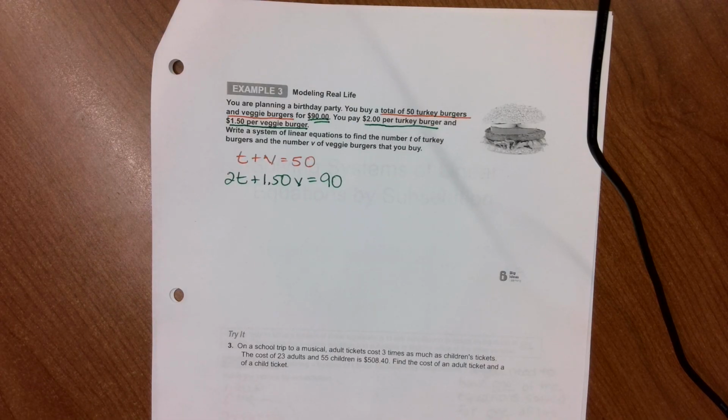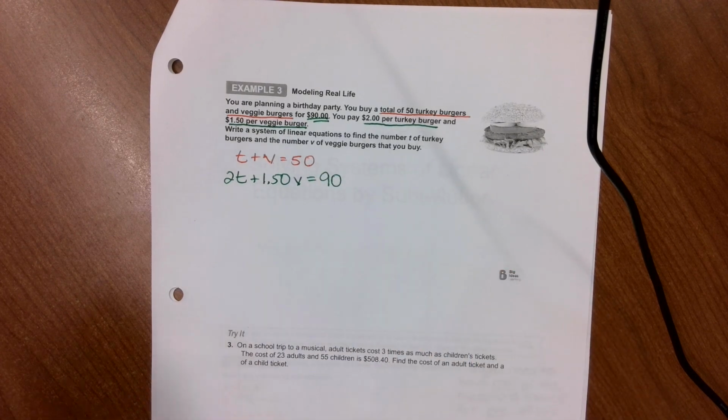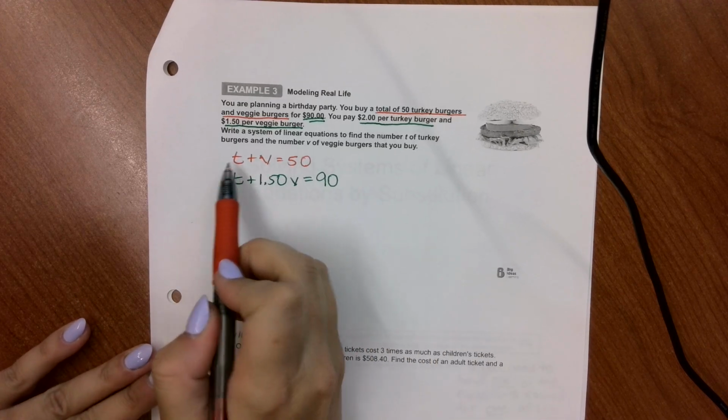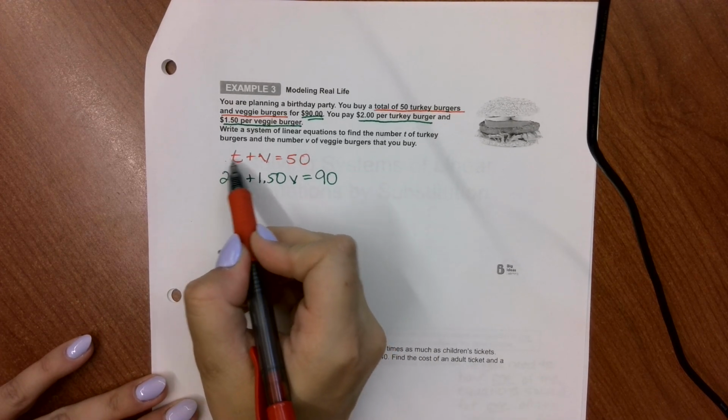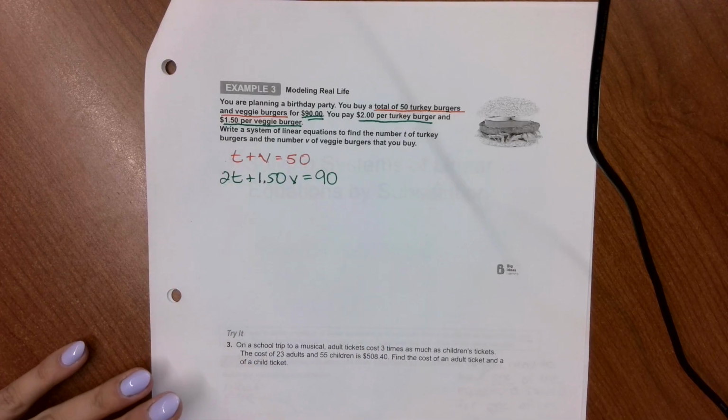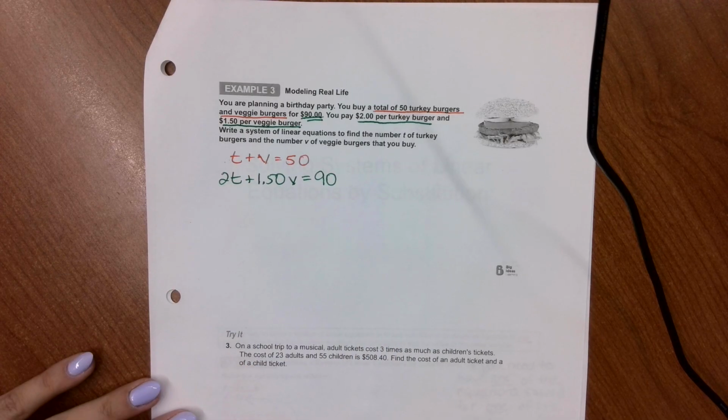So this was that situation that I was literally just talking about. We have two equations, but one of them is not already solved for one of the variables. So we're going to have to do that. So take a look at it for a second and think, which one would be easier to isolate one of the variables? Obviously, the top. It's always easier to isolate a variable that doesn't have a coefficient, or if the coefficient is 1, right?